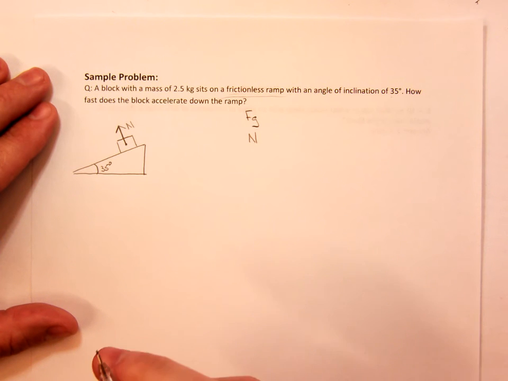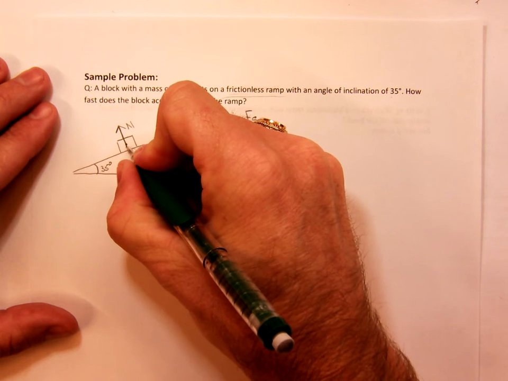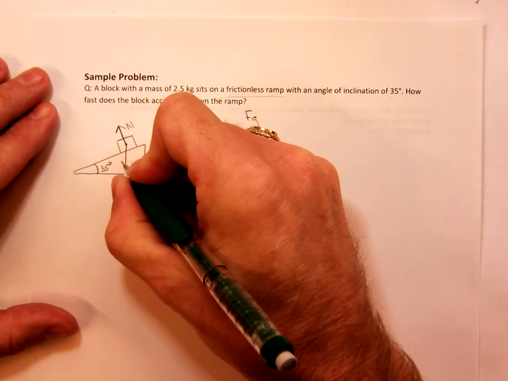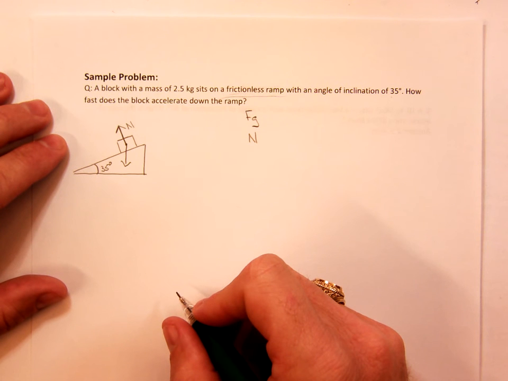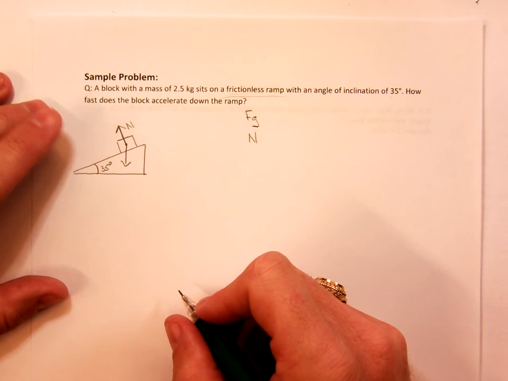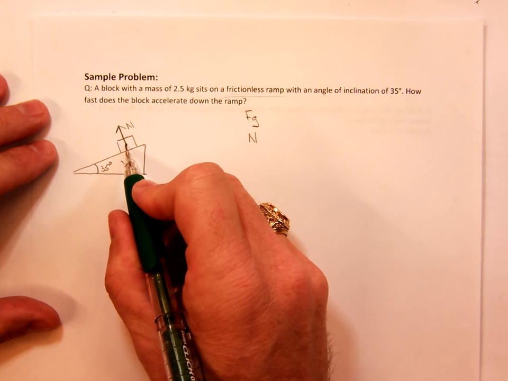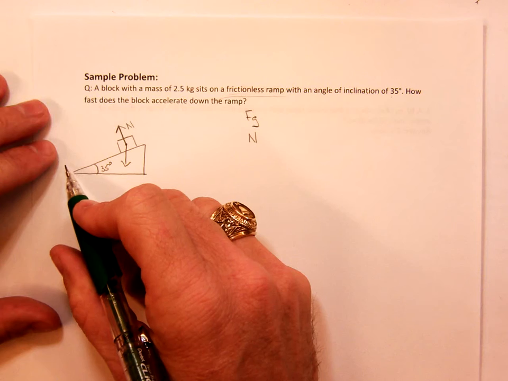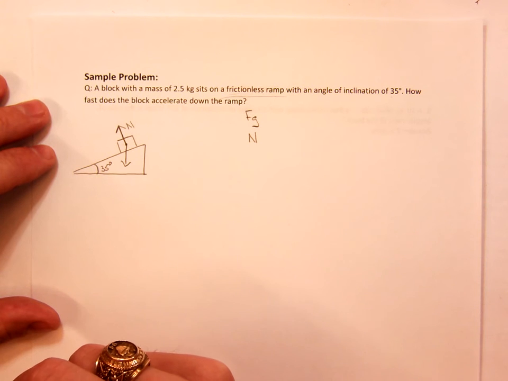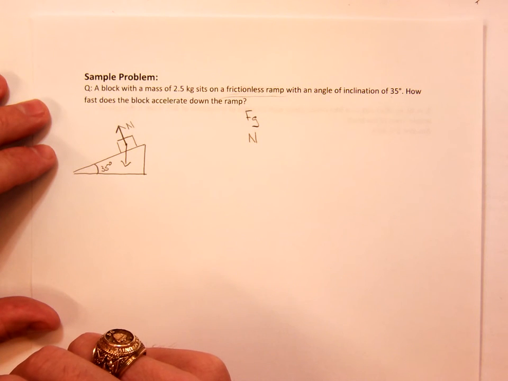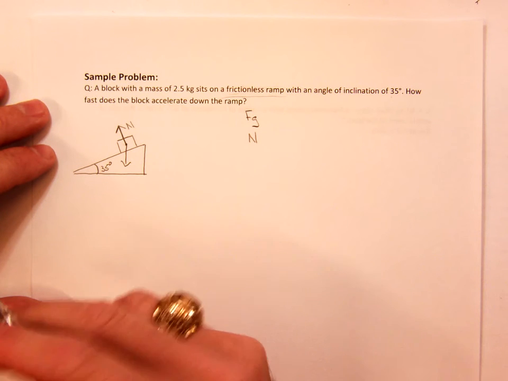Okay? And then the question is, is gravity also perpendicular to the surface, or is gravity straight down as we would know it? So there's gravity. Okay? So the question is, how does this block go down the inclined plane? Which force is causing it to go down that inclined plane? Okay, the gravity is causing it to go down the inclined plane.